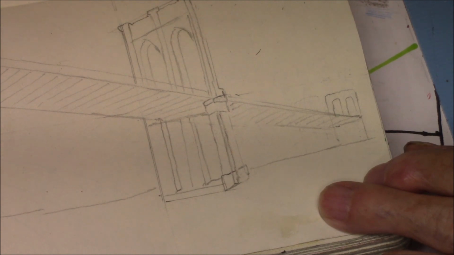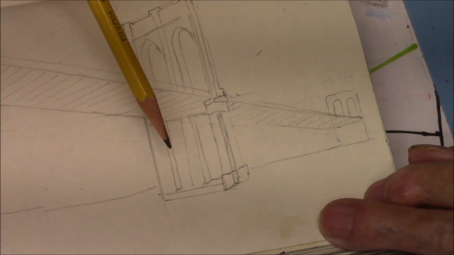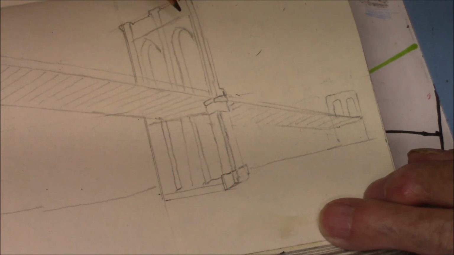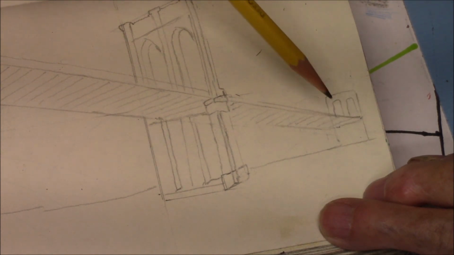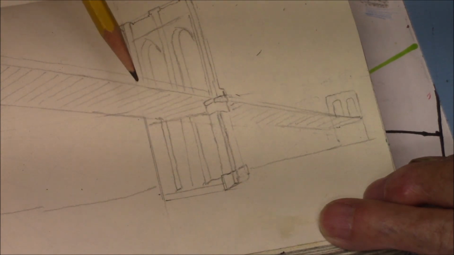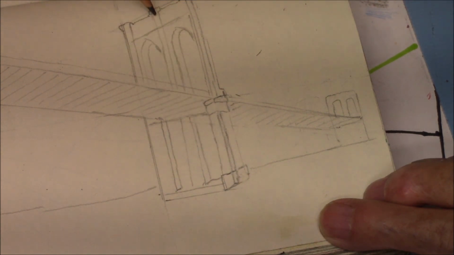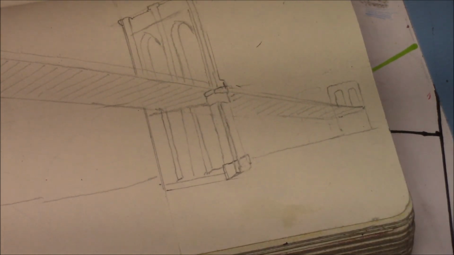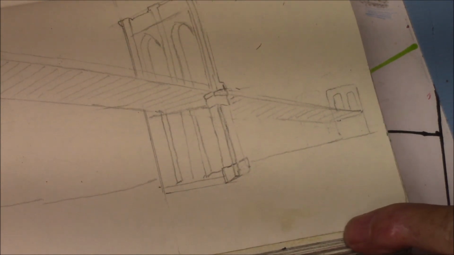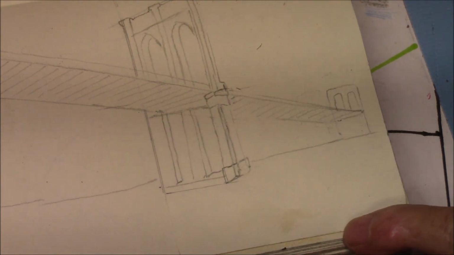Well, I've been working on this for about 45 minutes. This is one of the towers, and then this is the Manhattan side here. And we're standing over in Brooklyn. We're looking down on part of the bridge and up on the other part. But trying to get all this perspective right has been right at the limit of my ability.